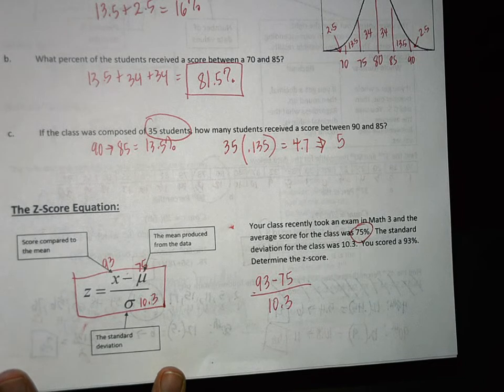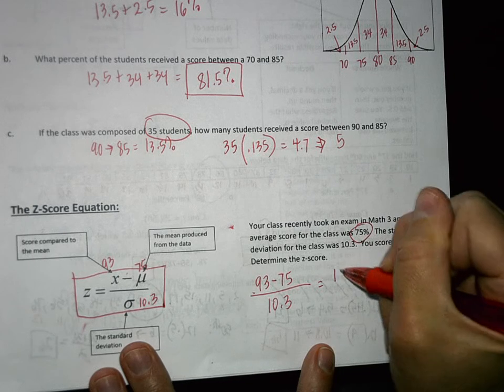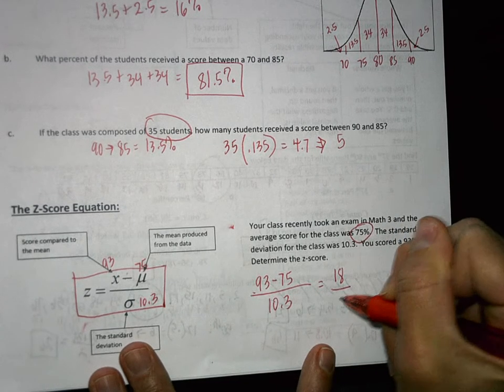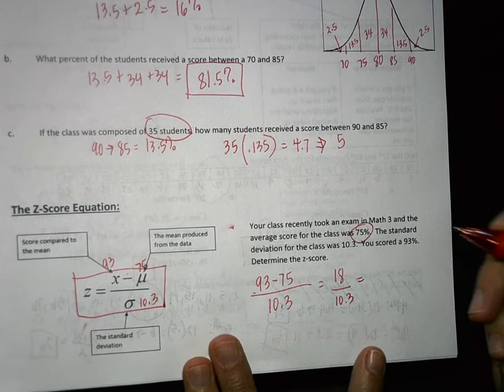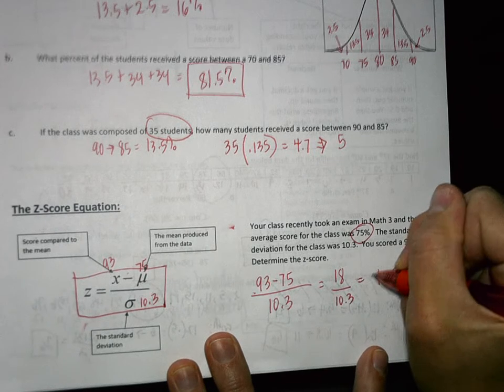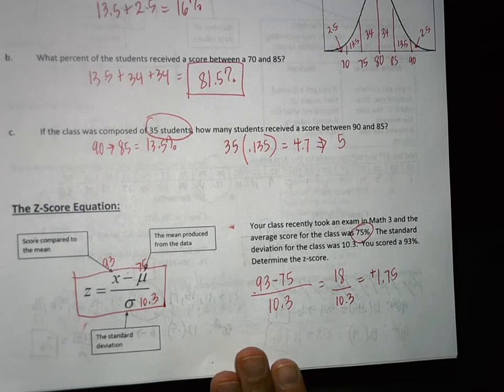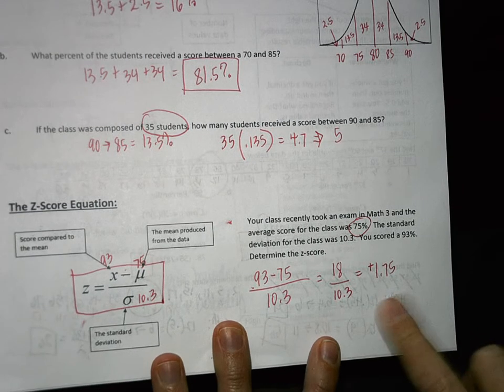So if we go through and do this, we end up getting 18 over 10.3, which is 1.75. And make sure you pay attention to positive and negative. So that means you're positive 1.75 standard deviations from the mean.